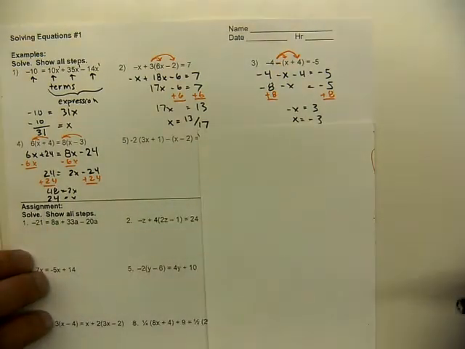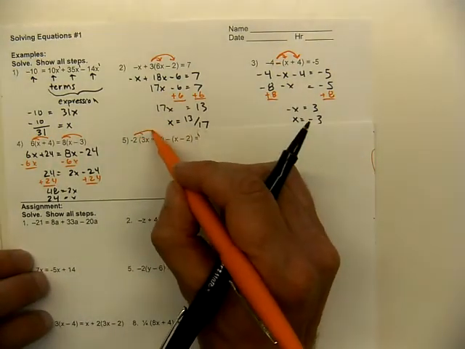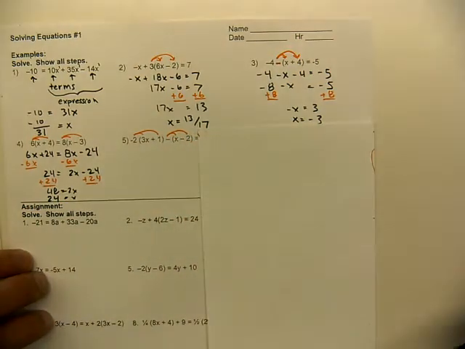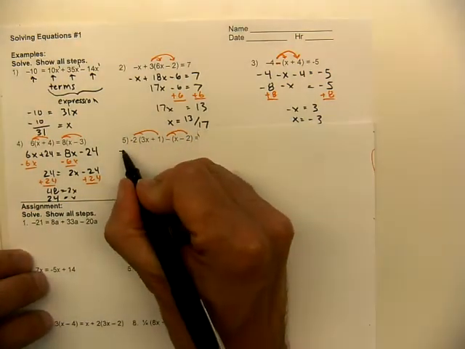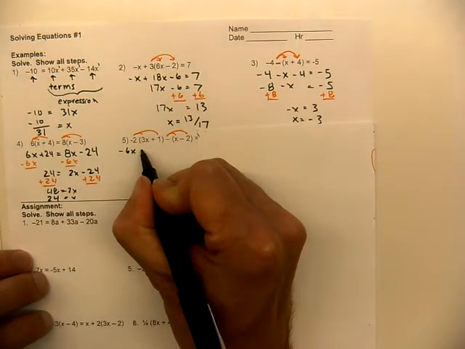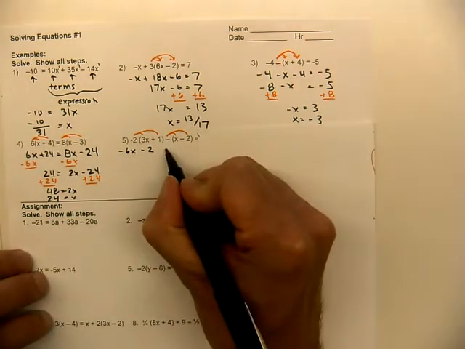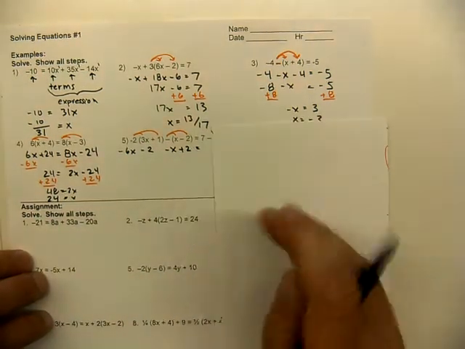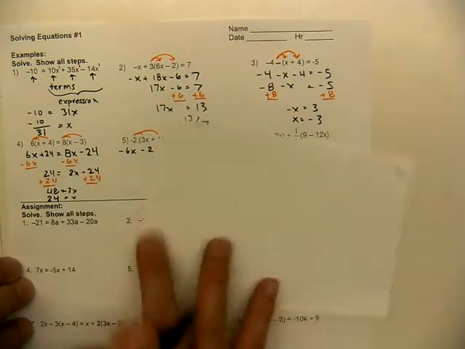And what we're doing is focusing on distributing. So we'll distribute that negative 2, and we'll distribute the negative 1 to those binomials. So we end up with negative 6x minus 2, and then minus x and plus 2. And there's your equal sign. So let's take a look at the right-hand side now.